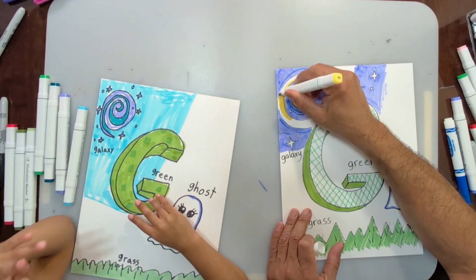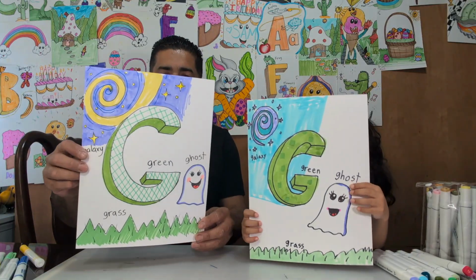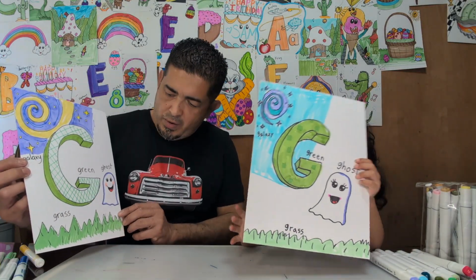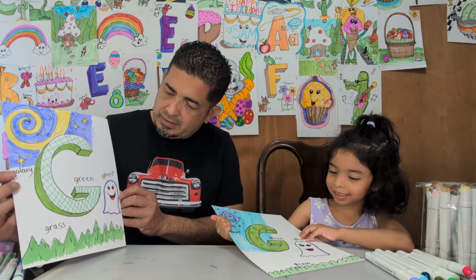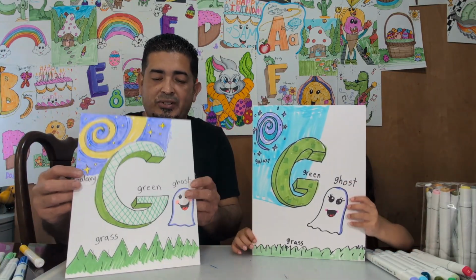I'm already done with my galaxy. All right, friends, we finished our letter G. Here it is, the letter G. And the letter G's for? Galaxy, ghost, green, and grass. Oh my gosh, and it's beautiful. So now we got the letter G.